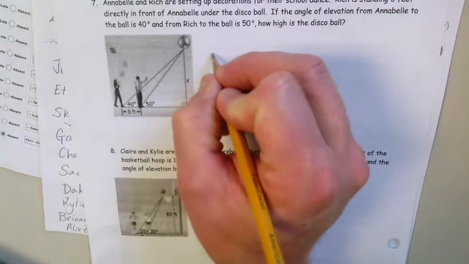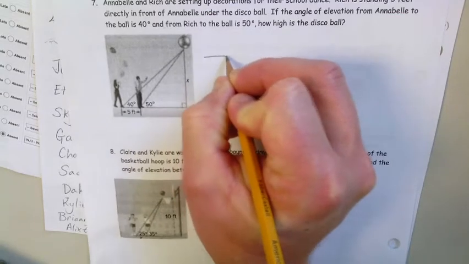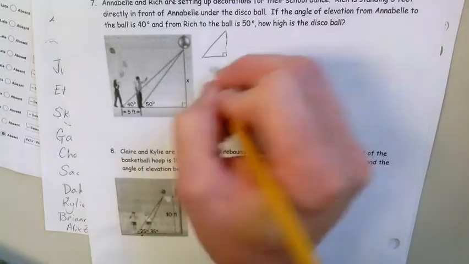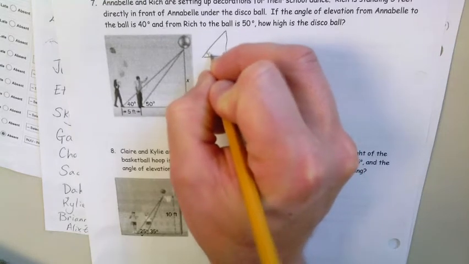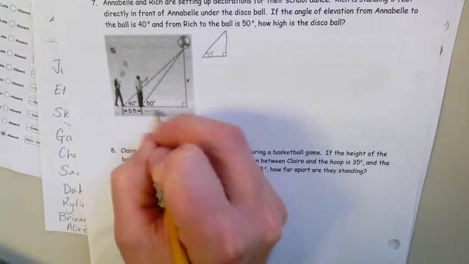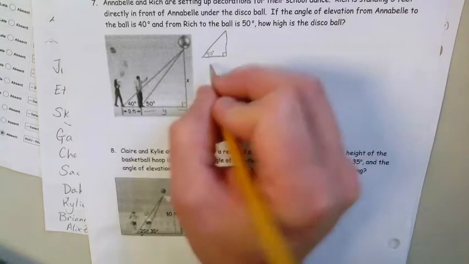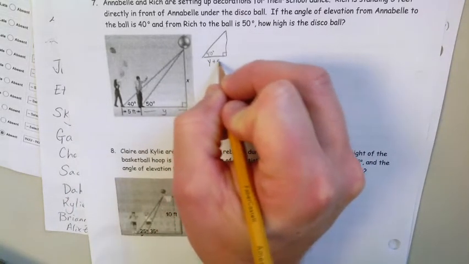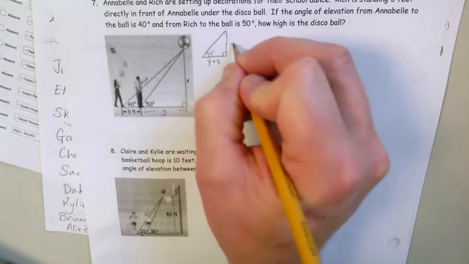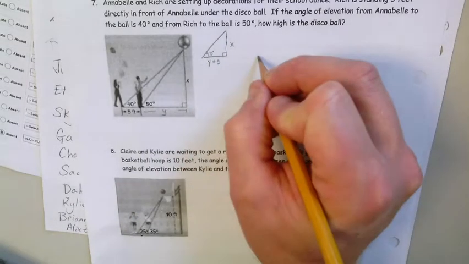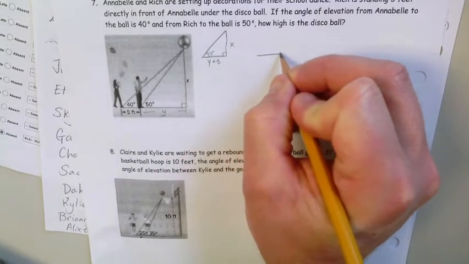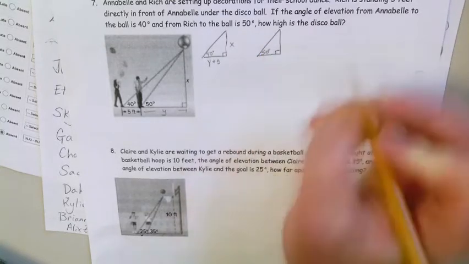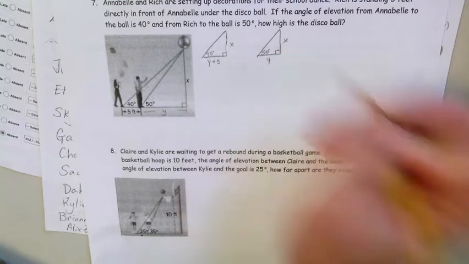Now here's what I want you to know, and I'm going to draw this kind of small here. Hopefully you'll be able to zoom in if you have to. But if I know that this is 40 degrees, I'm going to say that this length down here is going to be y, because I need the whole length of one of the sides. So this whole length will be y plus 5, and that'll be x. And then for Rich, we've got 50 degrees here. I want to make that just y and this x.